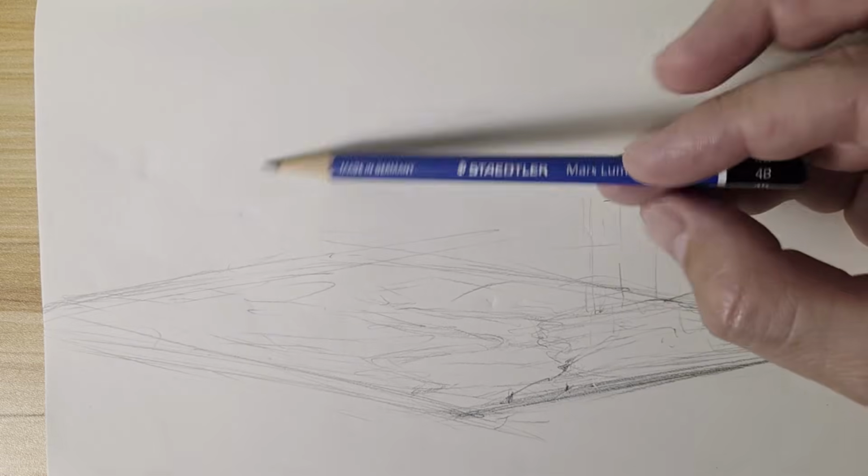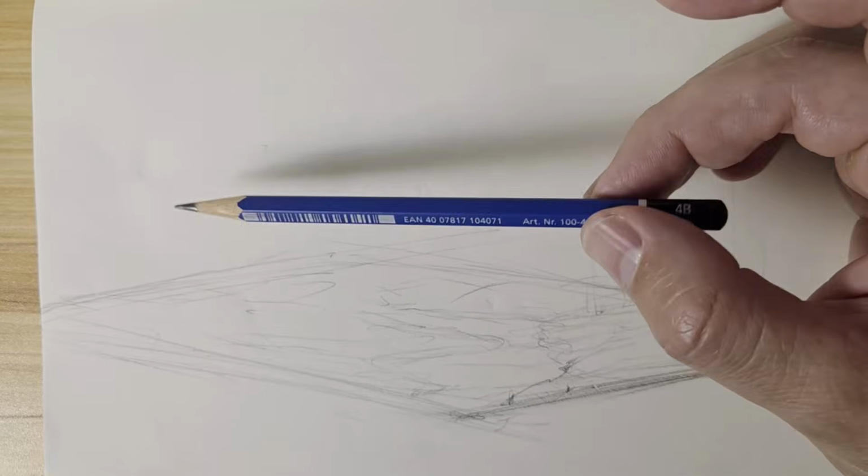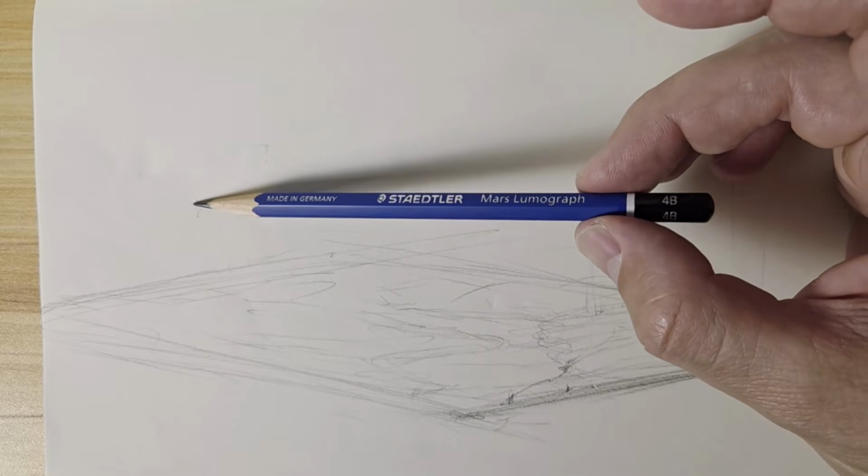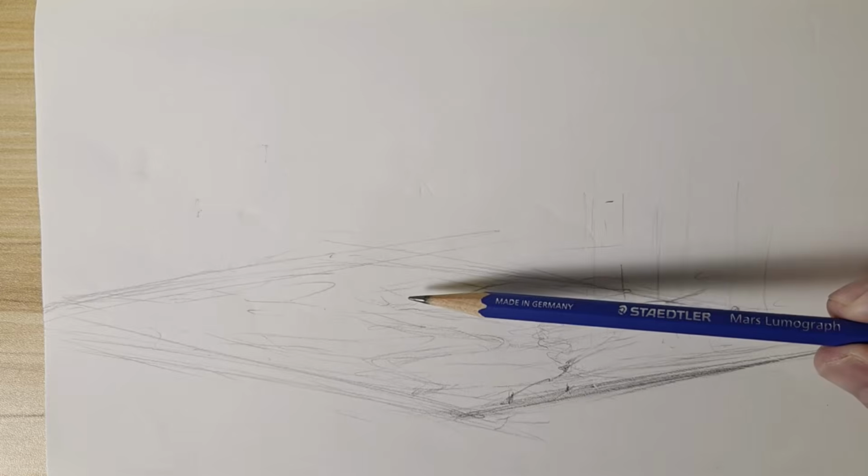Keep this very light. I'm just grabbing the back of my pencil right here. Look how far back it is. Staedtler Mars Lumograph 4B. Okay, these pencils are awesome.